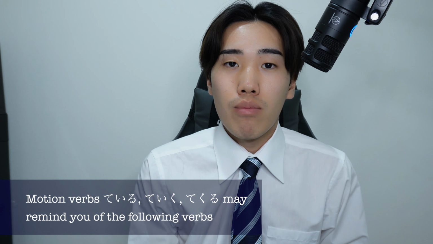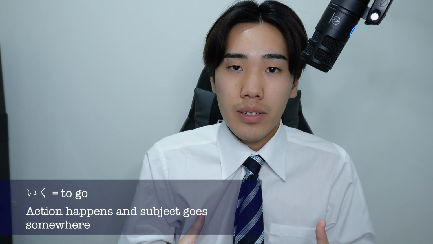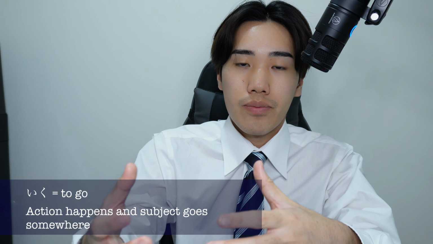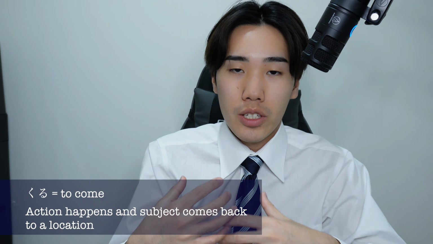So now that you know that we can use te iru as the present progressive tense in Japanese, we'll move on to motion verbs. The motion verbs te iru, te iku, and te kuru may remind you of these three verbs. Iru basically means to be. So when you learn Japanese motion verbs, I want you to use gestures. Te iru basically means the action is currently happening right there. And te iku basically means the action has happened and the subject goes somewhere. And te kuru, on the other hand, is when an action happens and it comes to you. The subject comes to you. So let's look at these in detail.